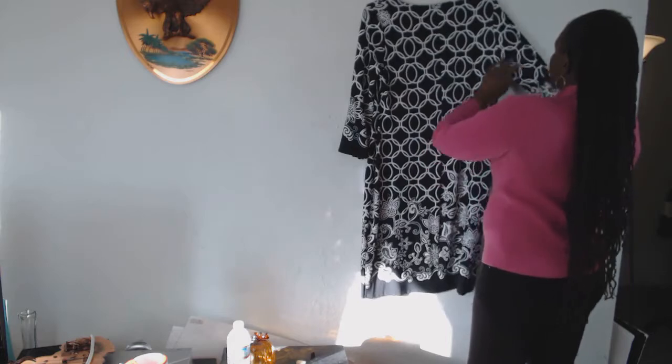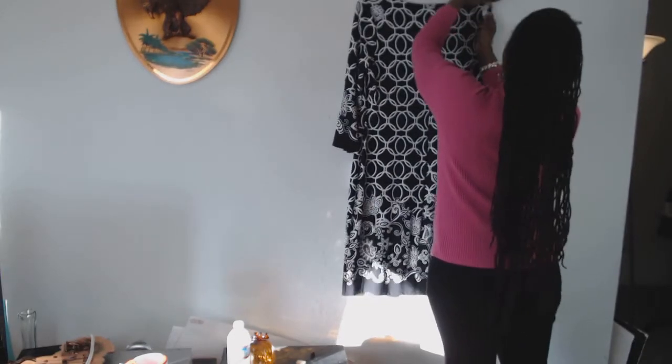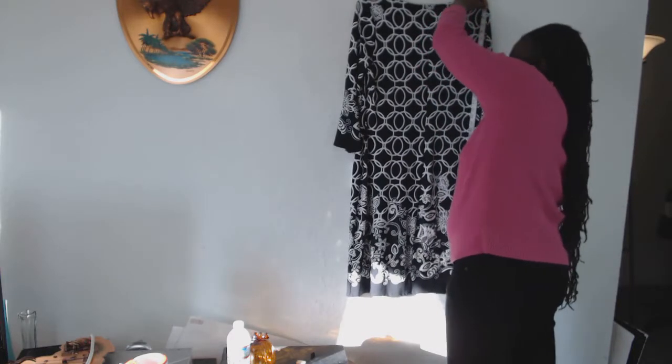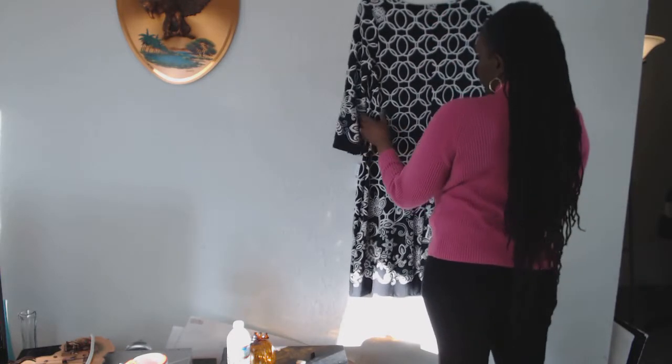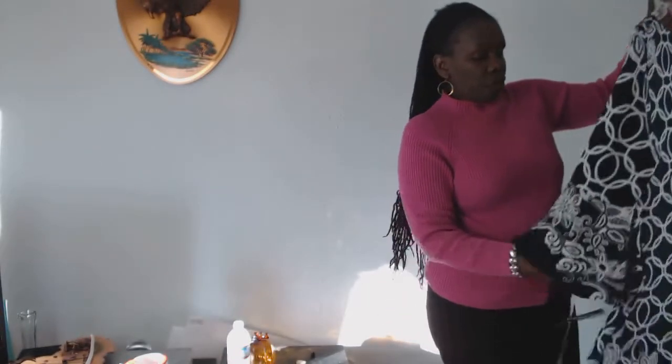And then you come to the length. I'll definitely measure this one from the seam here all the way down there and write the measurement. On this dress, there's no need to measure the waist. So you just have the bust measurement, armpit to armpit, and then the length and move on.